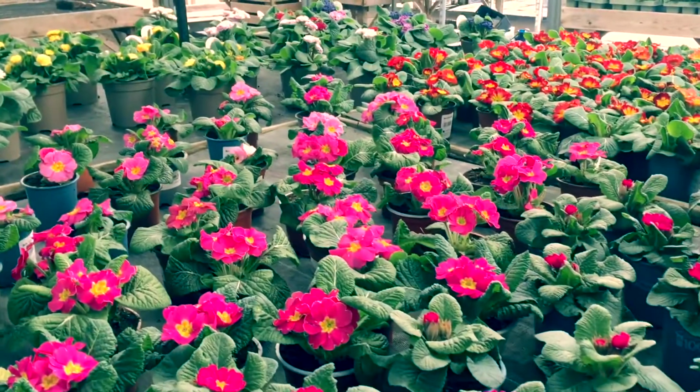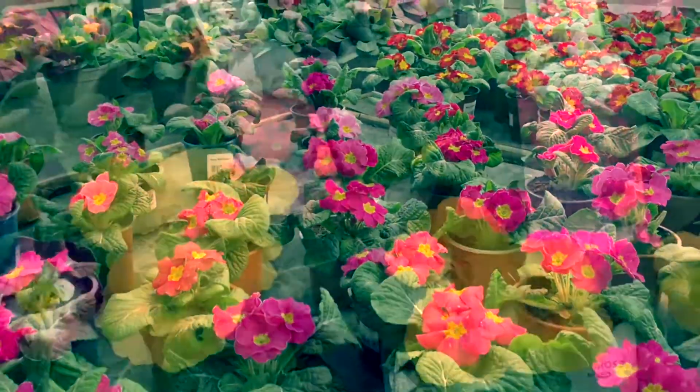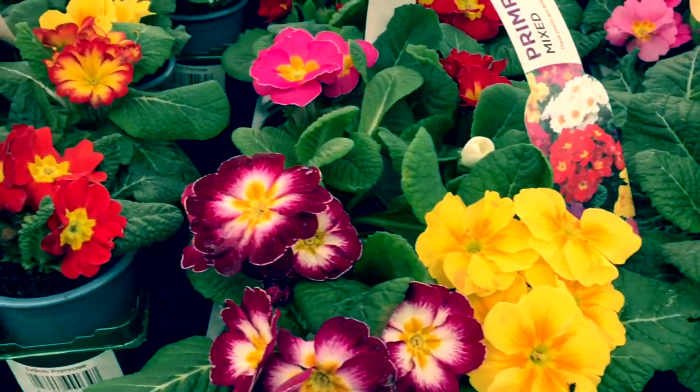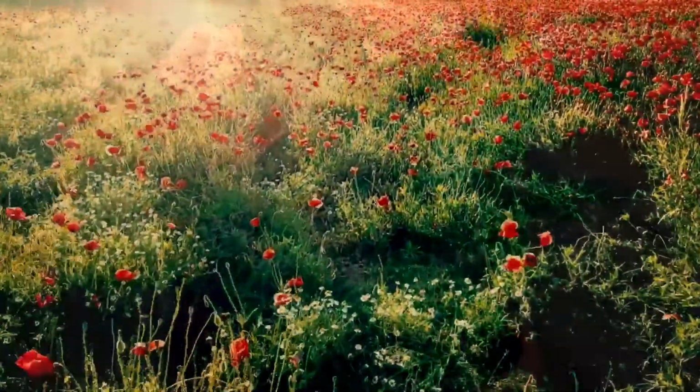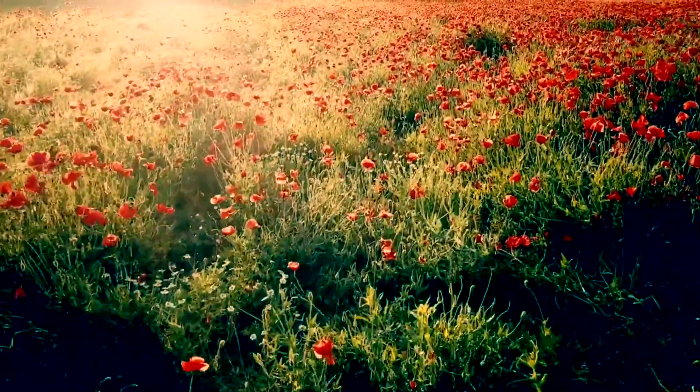Whenever you talk about plants, the first thing that people mention are flowers. Flowers come in every imaginable colour, and it's these colours that make flowers so beloved. Whether it's a wedding bouquet or a potted plant on your windowsill, flowers bring joy and radiance wherever they are.